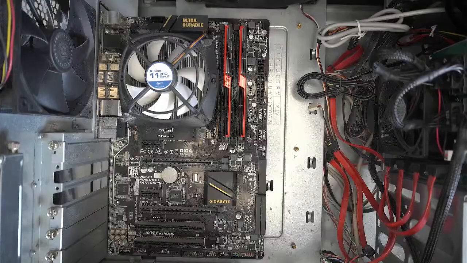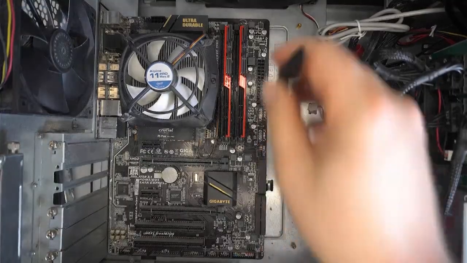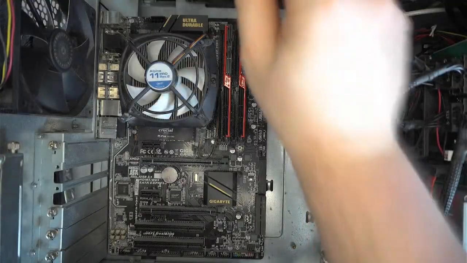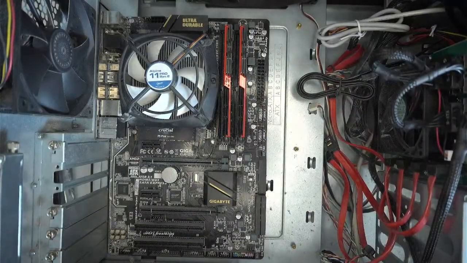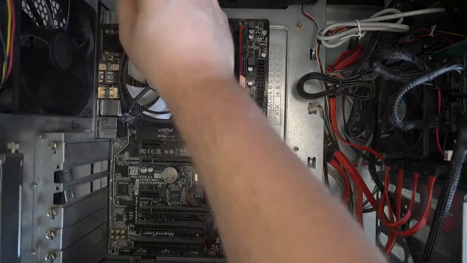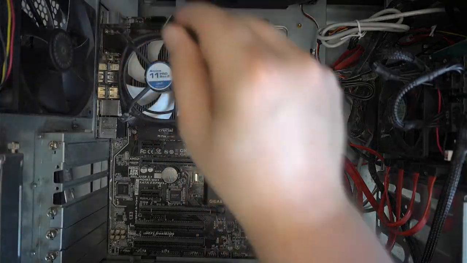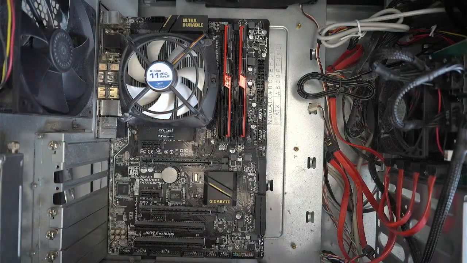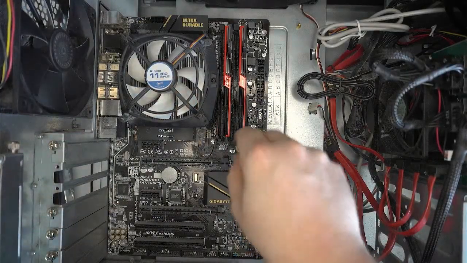It doesn't come with one of those freaking inserts. I'm going to show you what I mean in a moment. Yeah, if you can, on your screwdriver, use a magnetic one, because otherwise that might end badly.